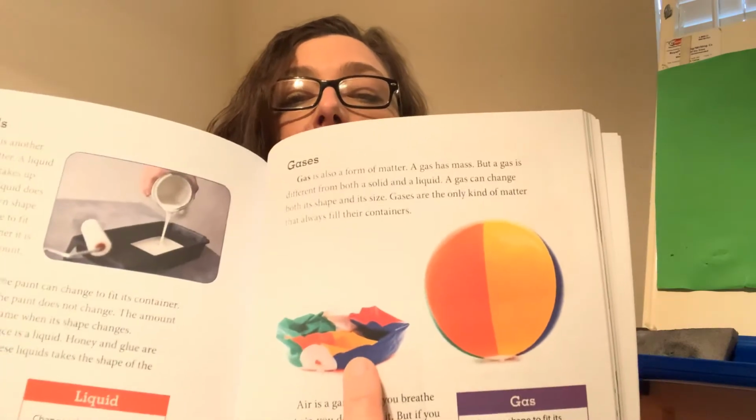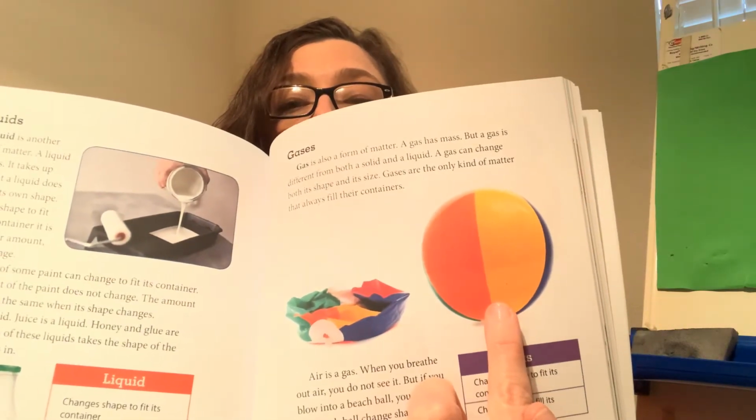Okay? Think about air as a gas, and when you breathe out air, you do not see it. But if you blow into a beach ball, you can see the beach ball change shape and size. Okay? So the air fills the ball. Even when the ball seems to be full of air, you often can still blow a little more air into it. So that was your refresher.